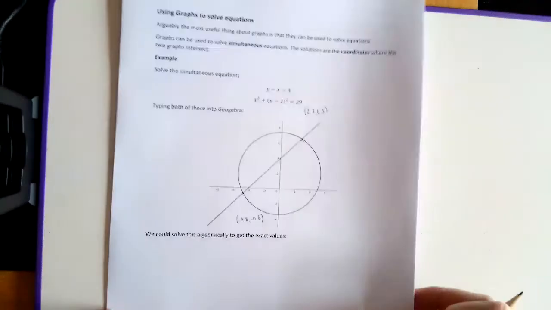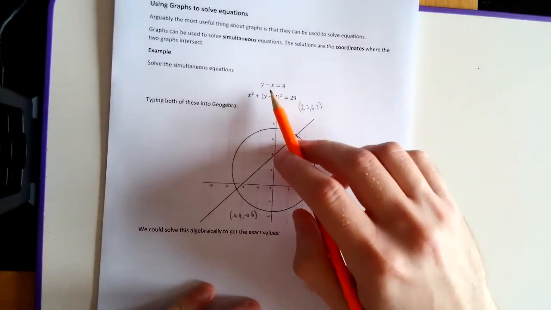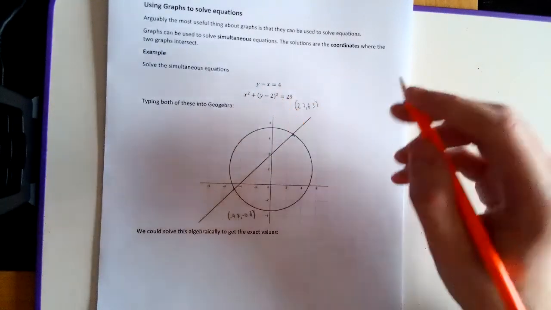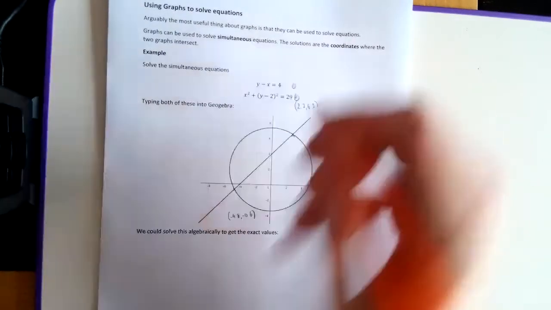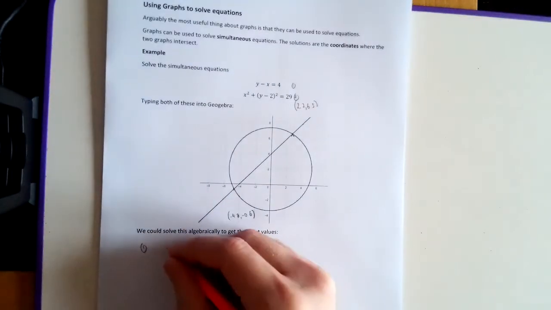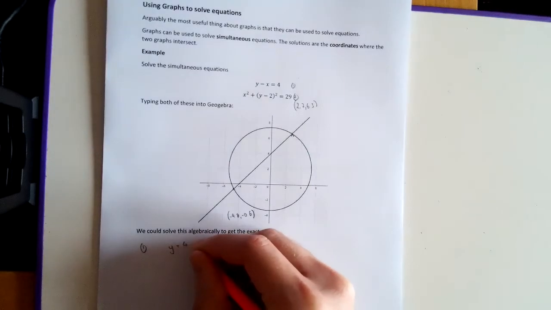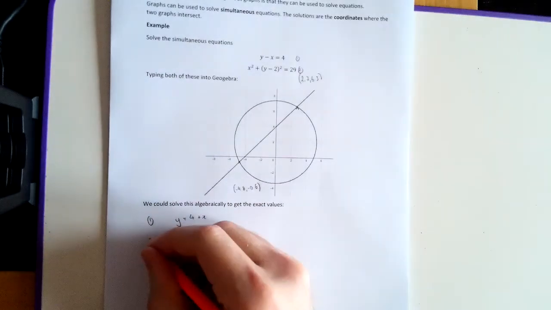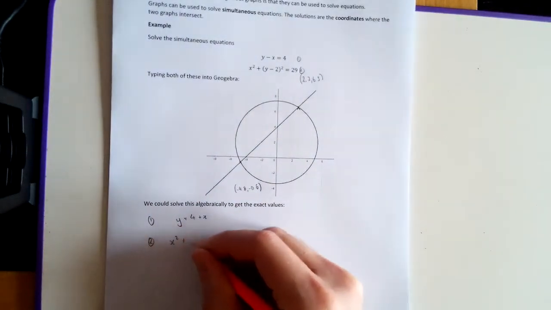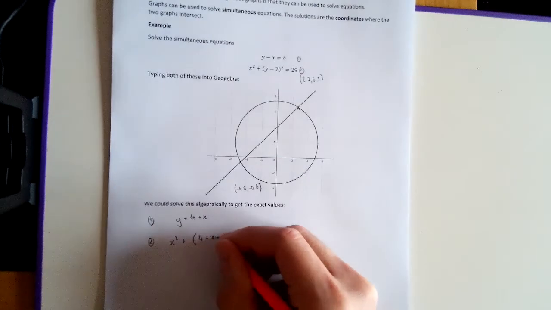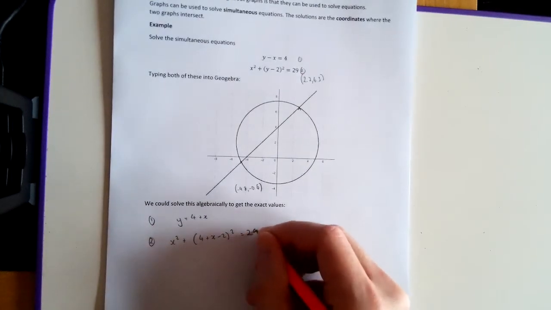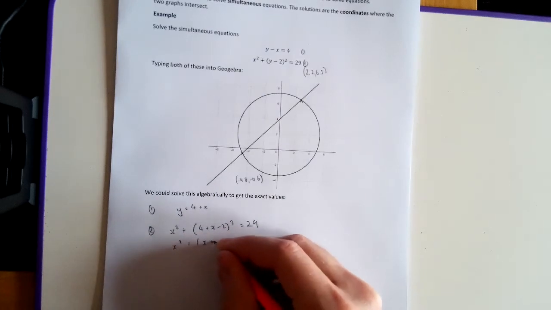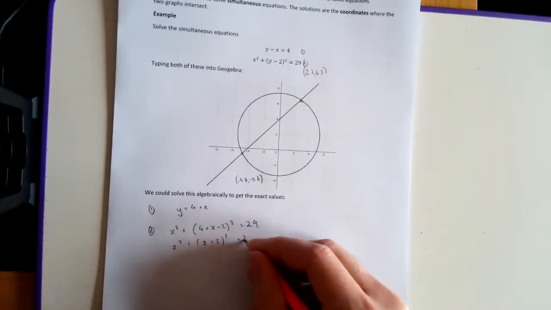So the method for solving them, if you can remember, is we would try and substitute one of them into the other one. If I number them 1 and 2, I can rearrange 1 to get y equals 4 plus x by adding x to both sides. And if I sub that into 2, I get x squared plus (4 plus x minus 2) squared equals 29. I can simplify that to get x squared plus (x plus 2) squared equals 29.